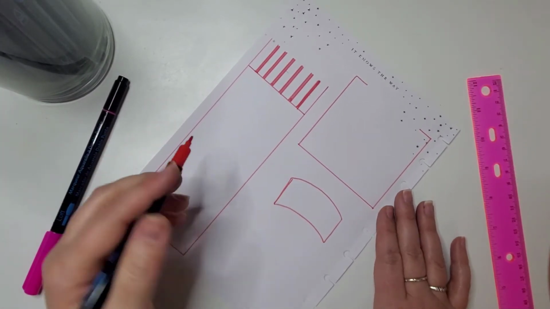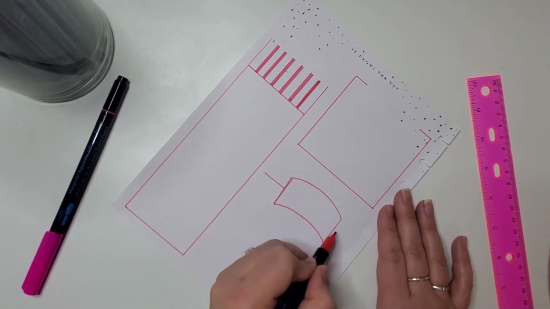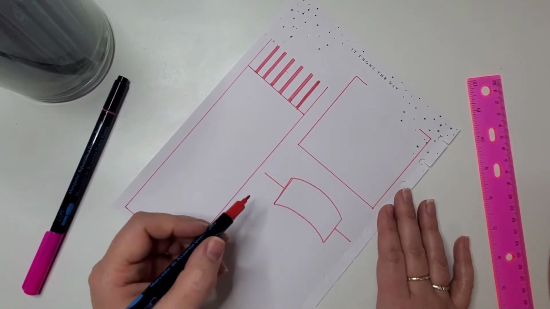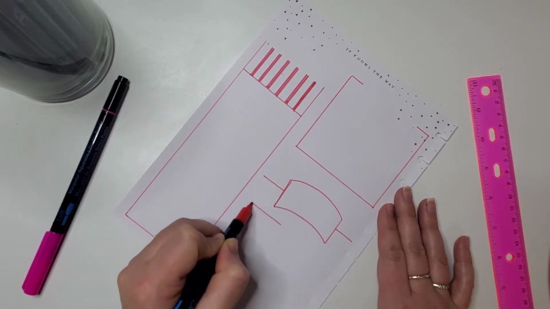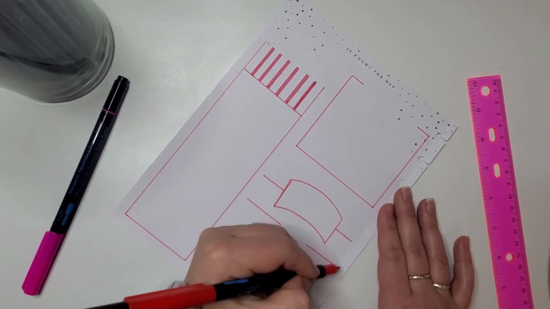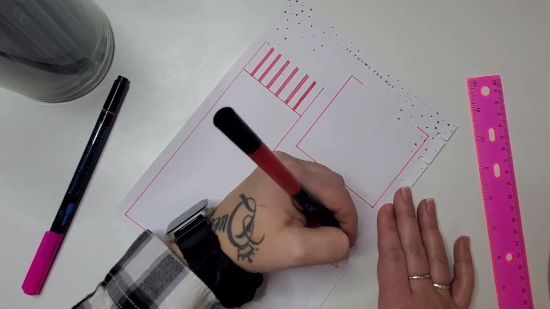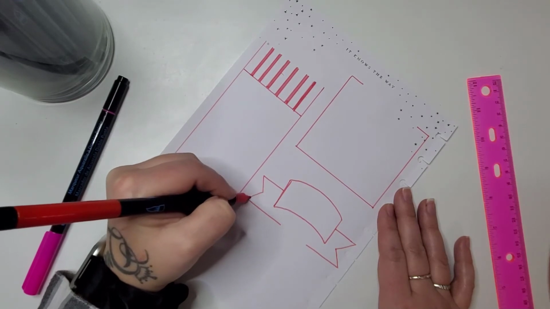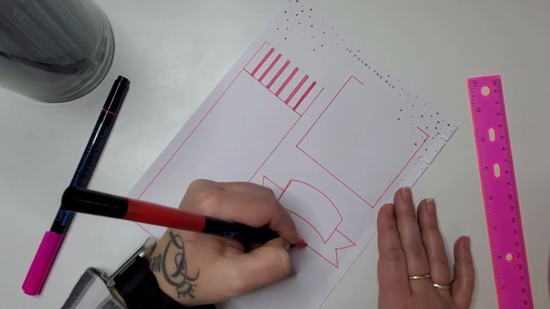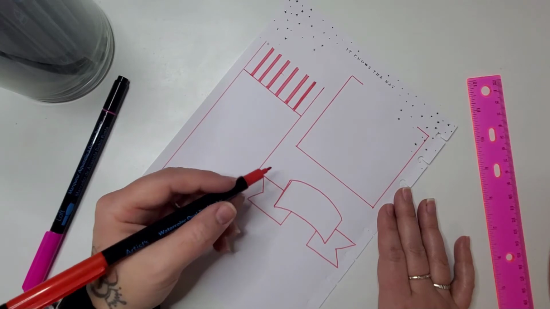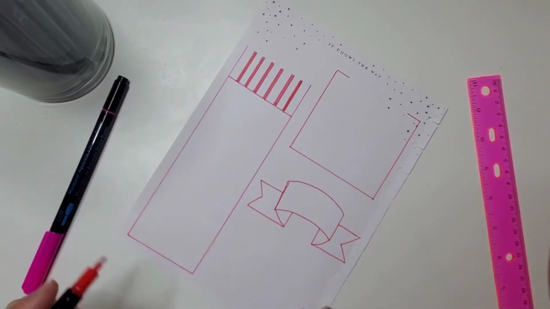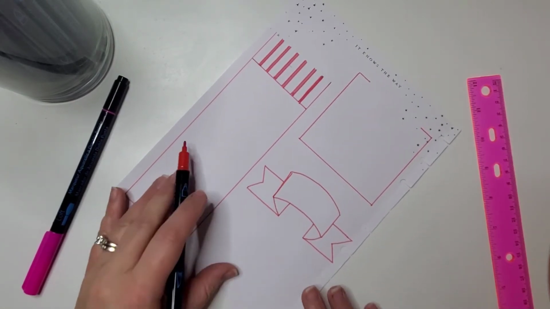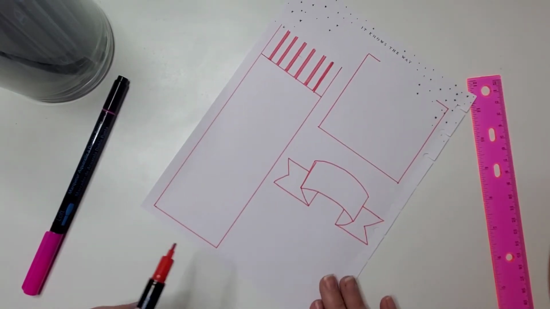Just made a mistake there, but that's fine. Okay, so that'll be my monthly mantra. I'll just leave that there. I might add some shadowing later, but that's fine.